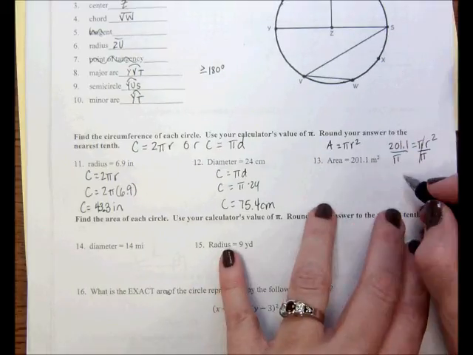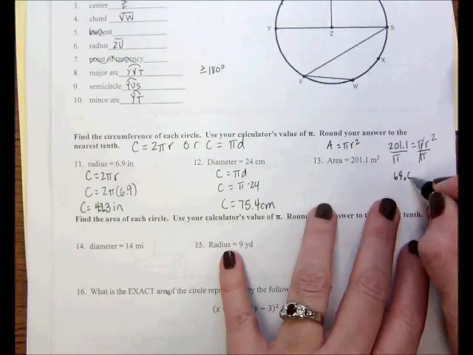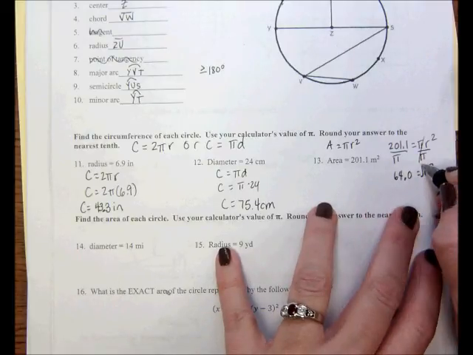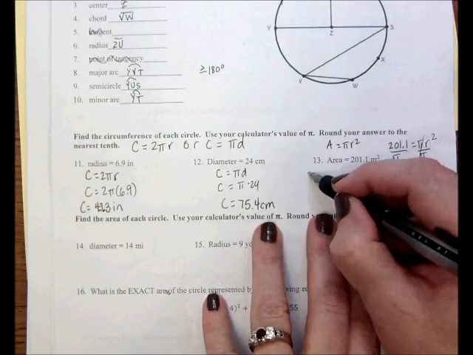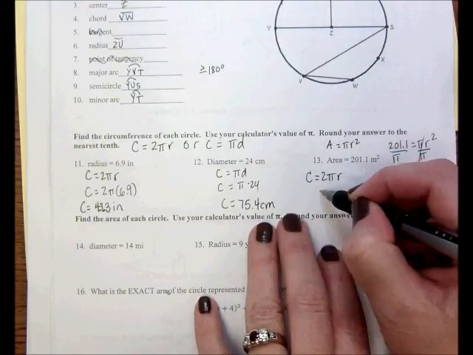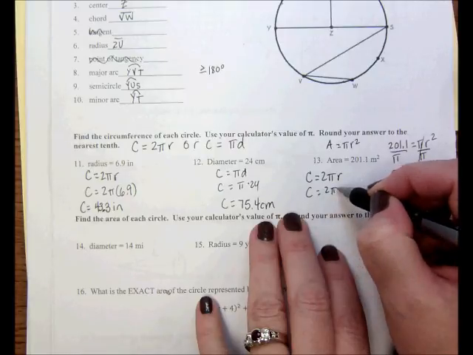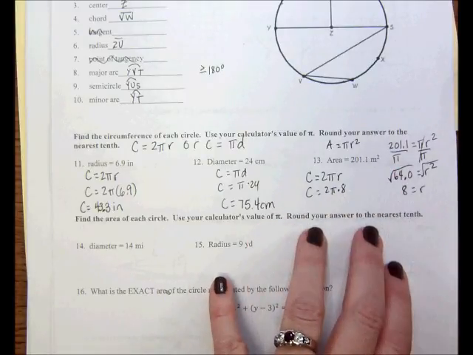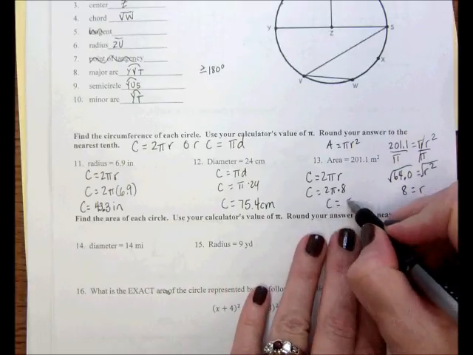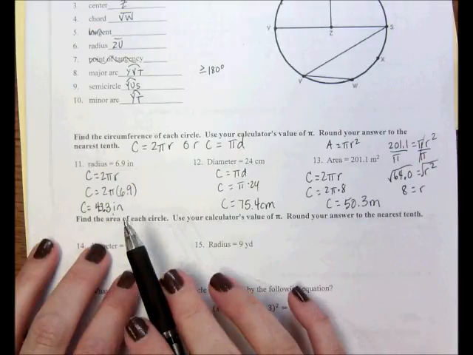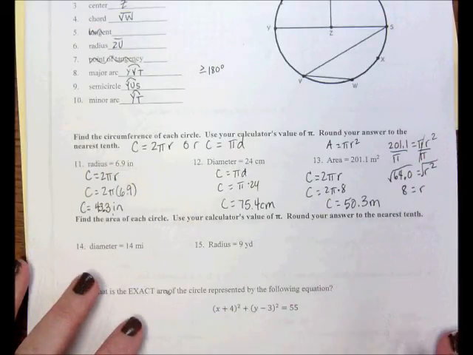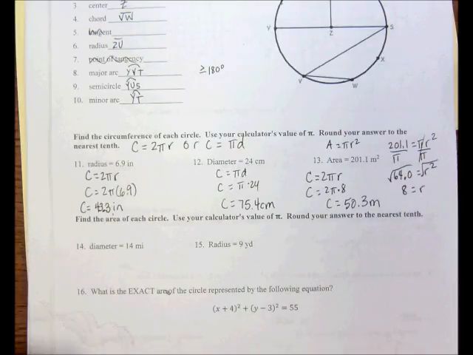And I can see that 64.0 is equal to r squared. And then I take the square root of both sides. So 8 is equal to r. And then I plug that into the formula for circumference, and it's 2 pi times 8. So then I plug it into my calculator, and my answer is 50.3 meters. Now notice it's always just units because it's measurement. You're measuring a distance, so it's just units.